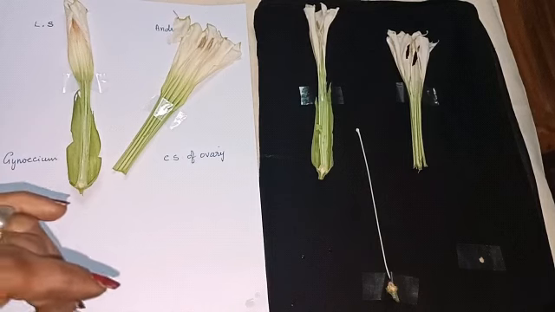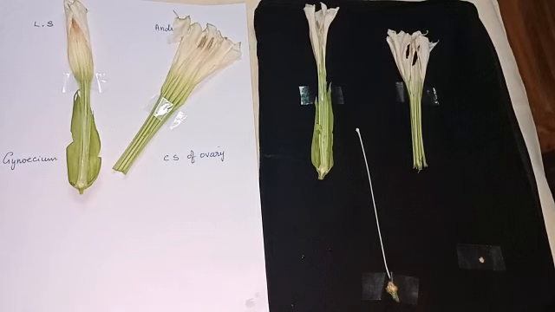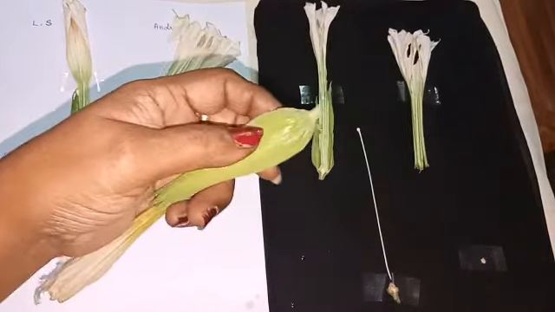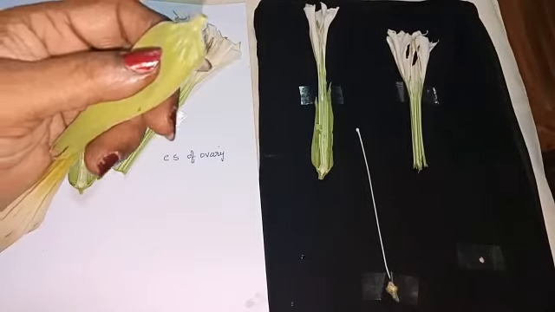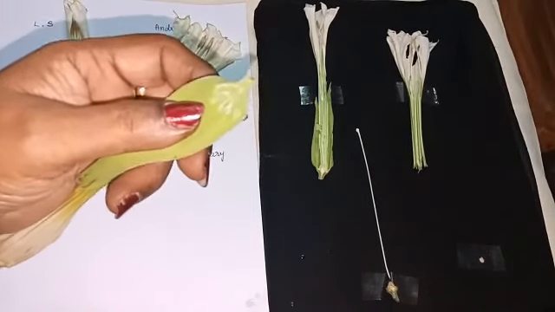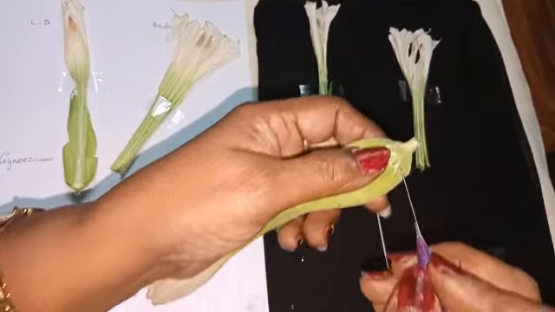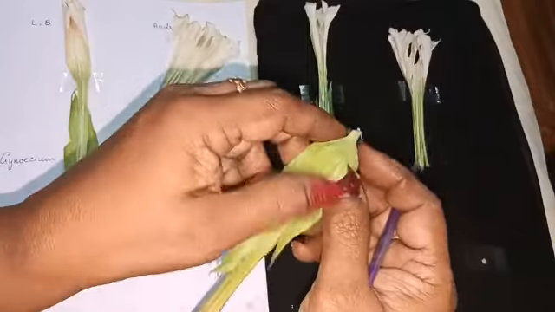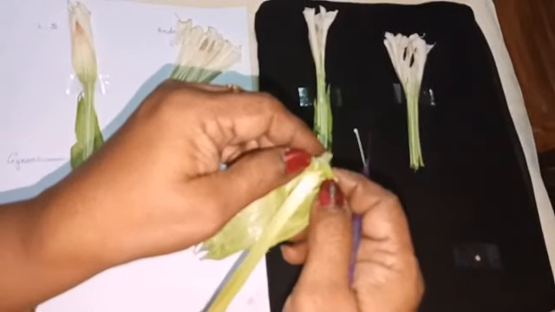The next one is Gynoecium. We have to isolate the Gynoecium. For that, take the flower, tear the calyx, remove the calyx.